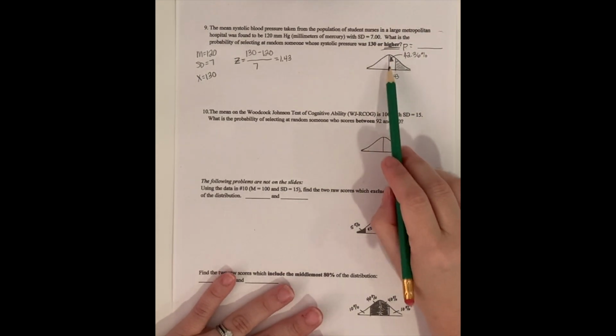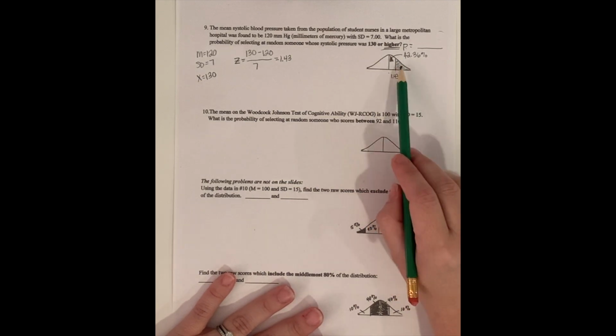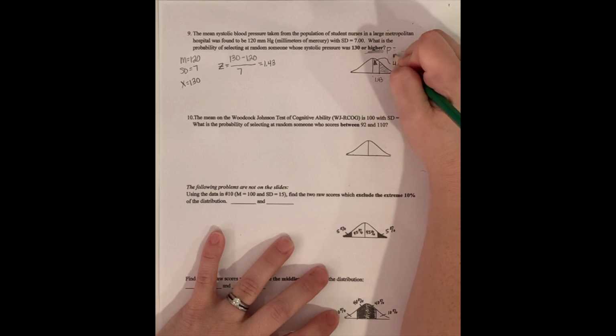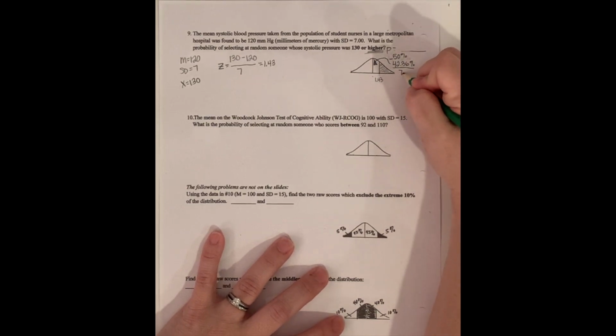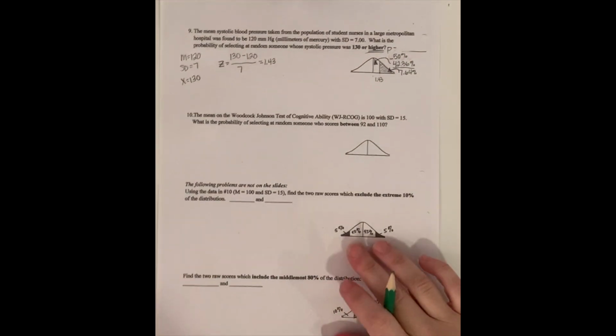And so what I need to do is get rid of this unshaded chunk from this half of the curve that we're working with, so that what is left over is just this shaded portion. So I'm going to subtract this unshaded chunk from 50. So I'm going to do 50% minus 42.36. And what is left over is going to be 7.64%. So that's telling me this shaded chunk here is 7.64%. So am I done?